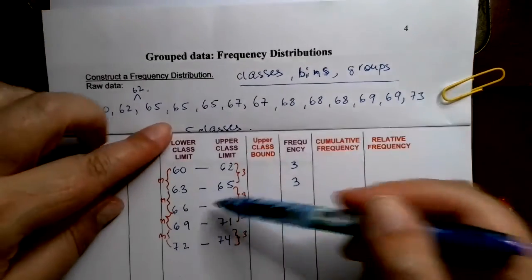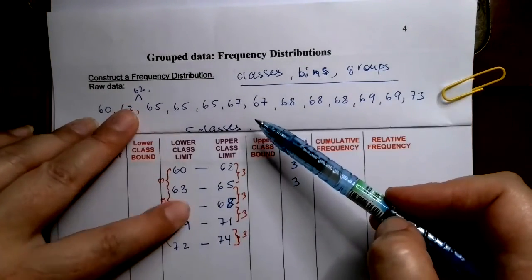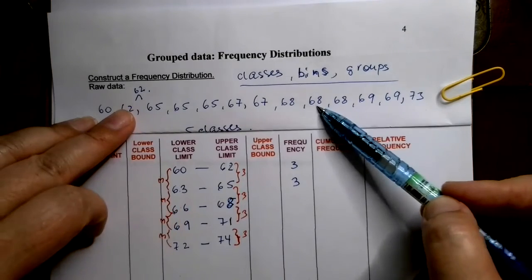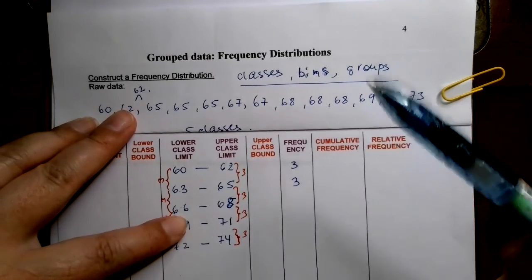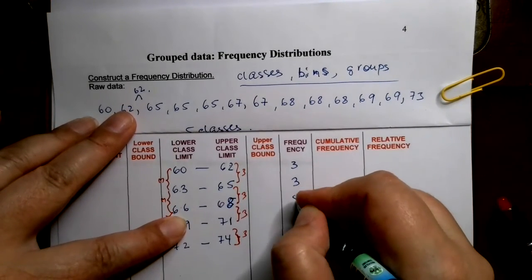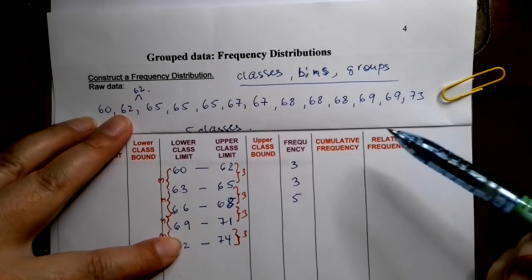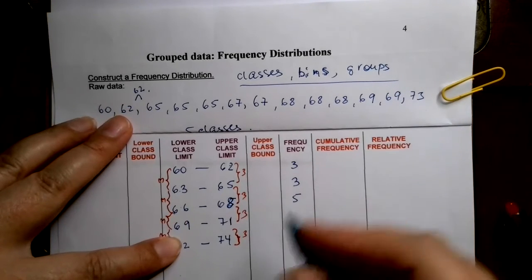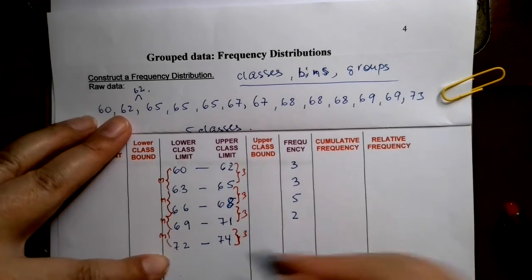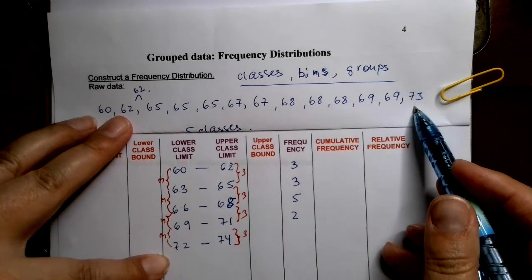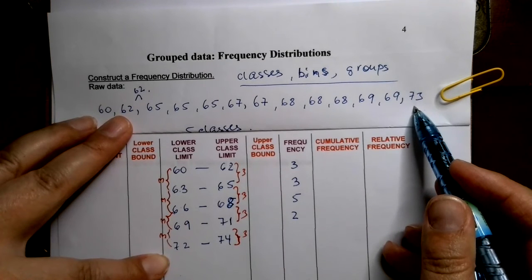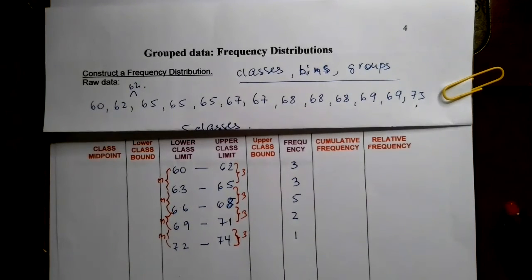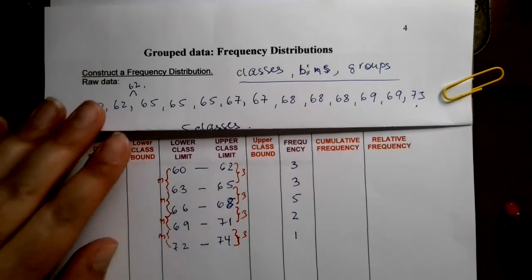So between 66 and 68, I have 1, 2, 3, 4, 5. So 5 values in this group. And then from 69 to 71, I have 2 values. And there is 1 value between 72 and 74. Okay, so this is my frequency distribution.